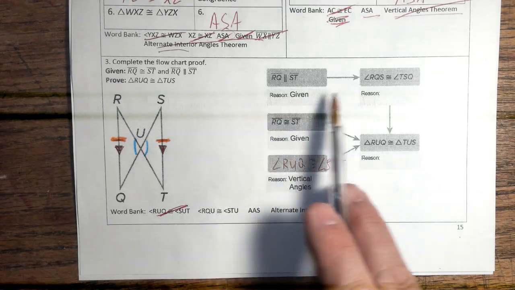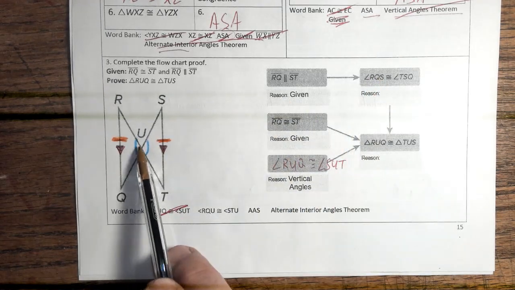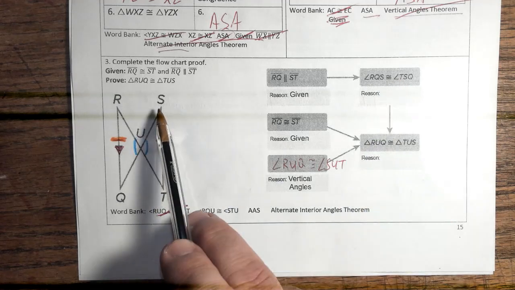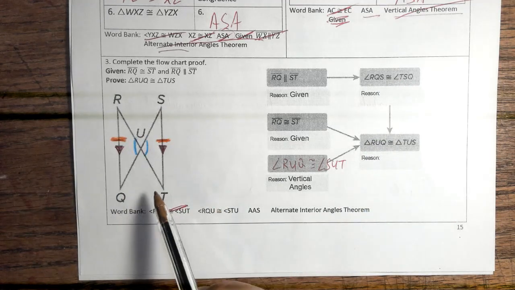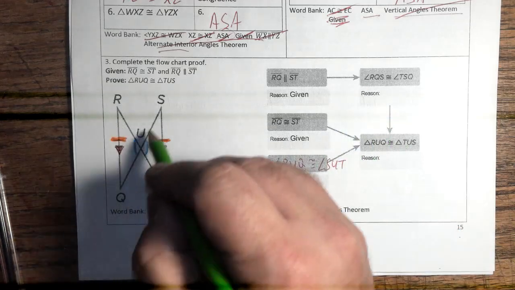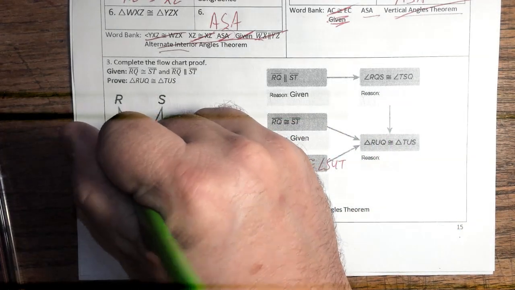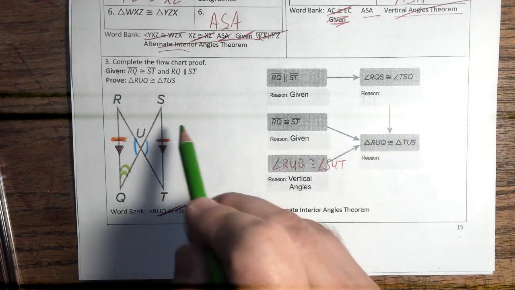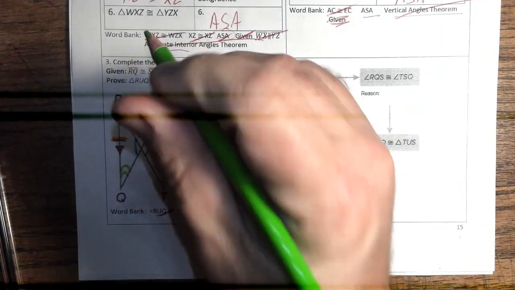All right, we'll go over here. Angle RQS is congruent to TSQ. Yeah, I guess TSQ going all the way down here. So let me mark this. RQS, so right here, let's do 2 because it's the second, is TSQ.